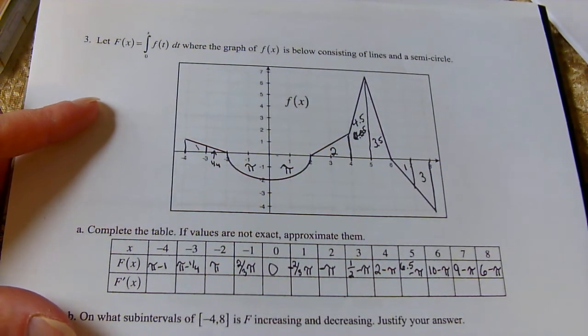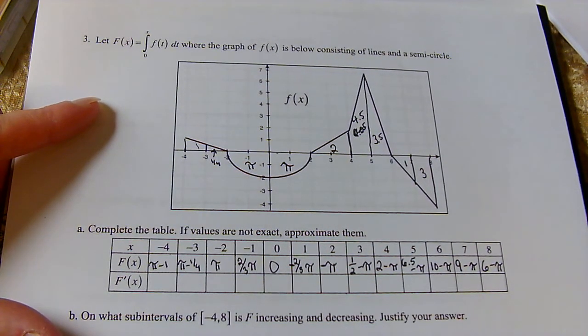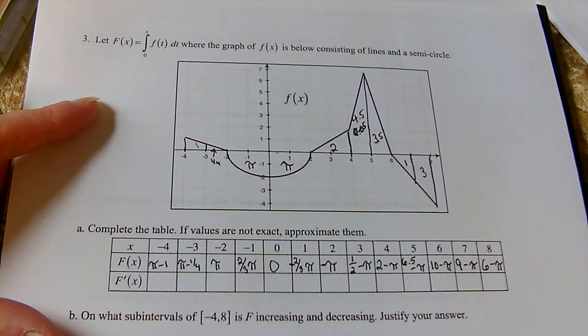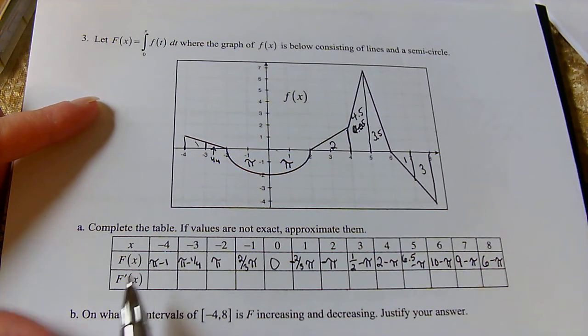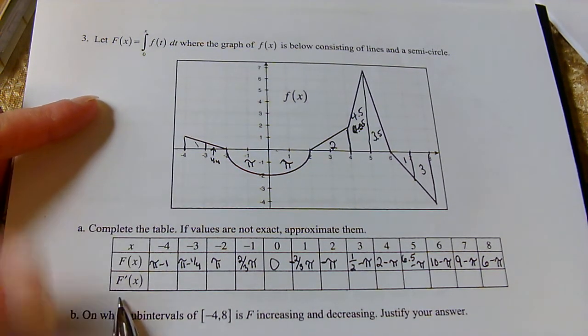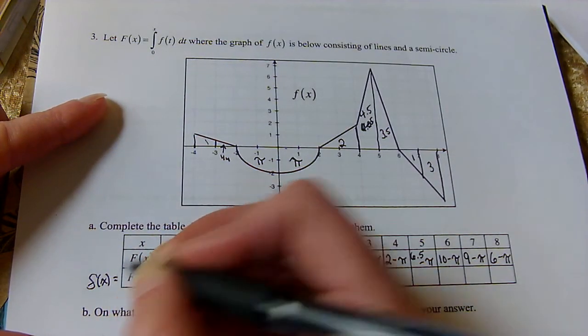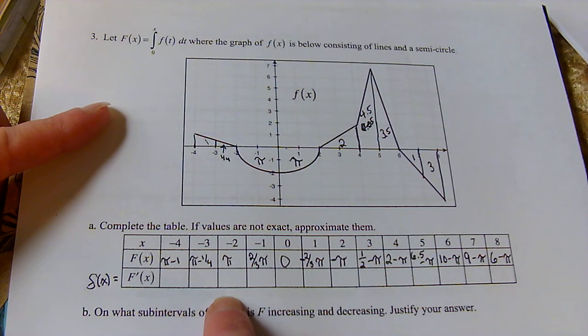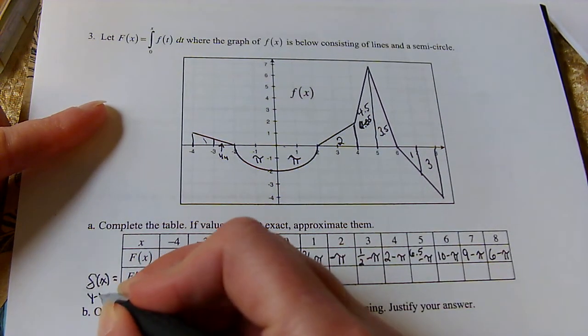Now, the thing about the accumulation function is we have to remember that this is the area under the curve. That is actually our integral, our antiderivative. So if I take the derivative of the accumulation function, I get my original function back. So to fill in these, all I have to do is look at the y values of the graph. These are the y values.